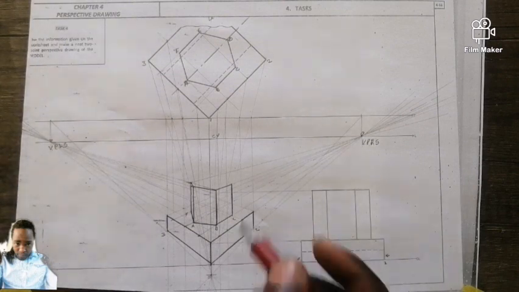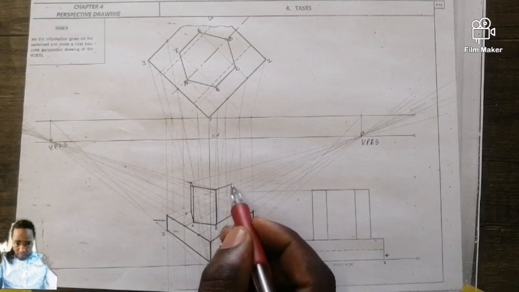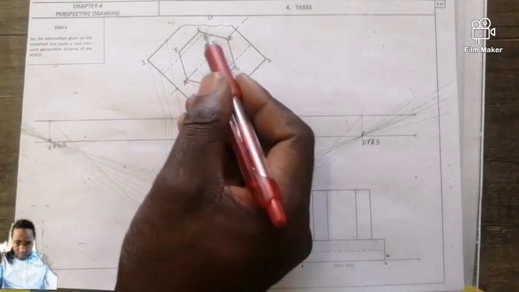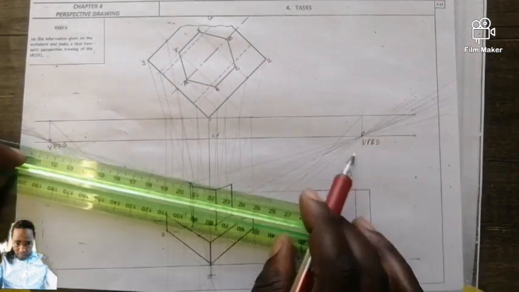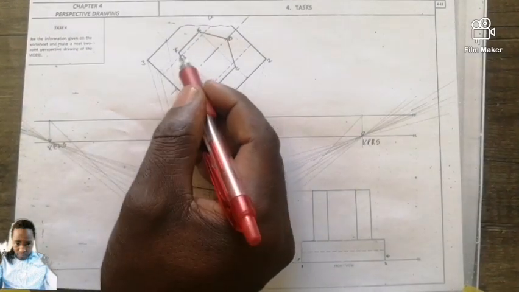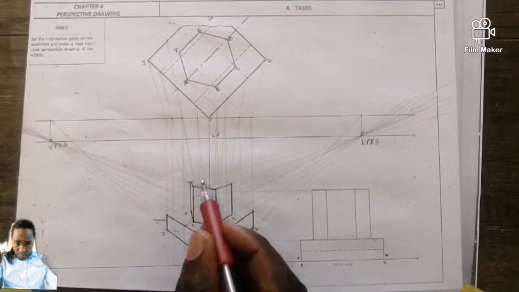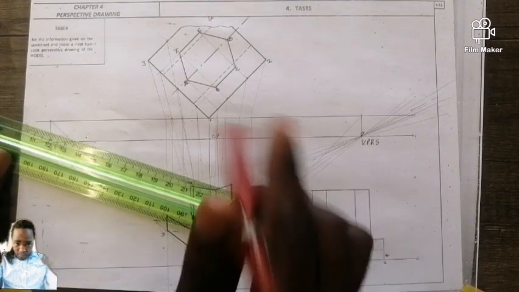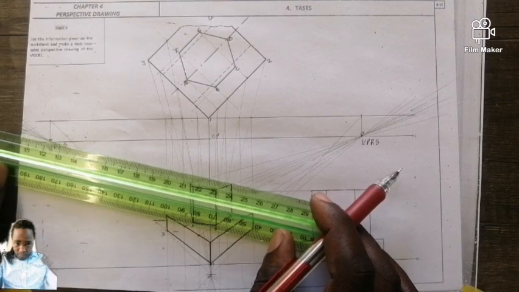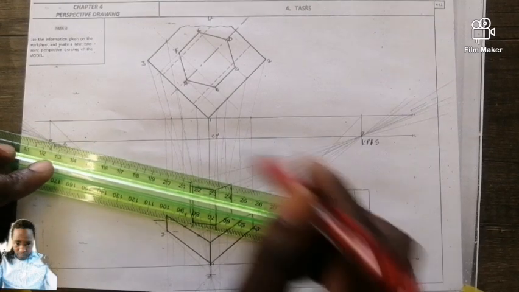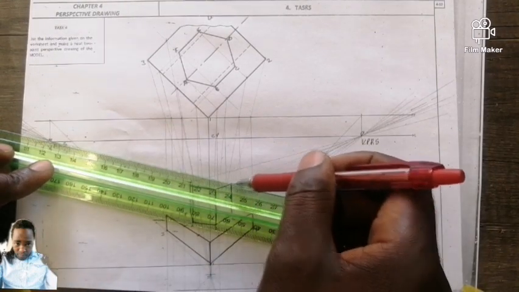So again, you can take this one, which is point C, isn't it? And C is in the same line with E, and E is in the same line with F, which means we are going to get point E somewhere there by taking point C to the vanishing point of our left hand side. There you go.